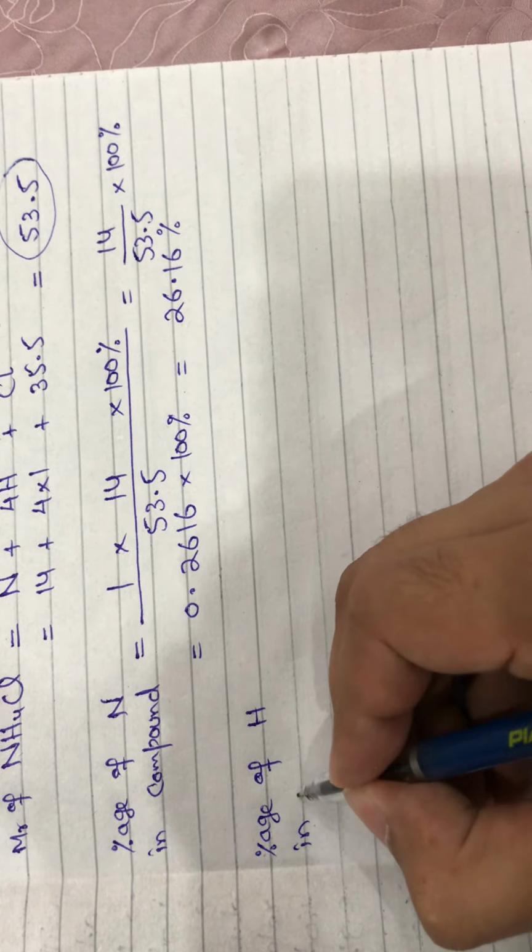The number of atoms of hydrogen in the compound is 4, and the atomic mass of hydrogen is 1, and the MR of the compound is 53.5, times 100%. 4 times 1, 4 divided by 53.5 times 100%.